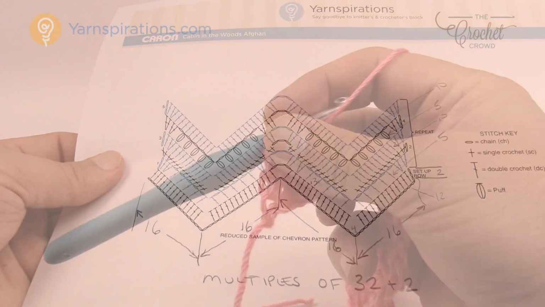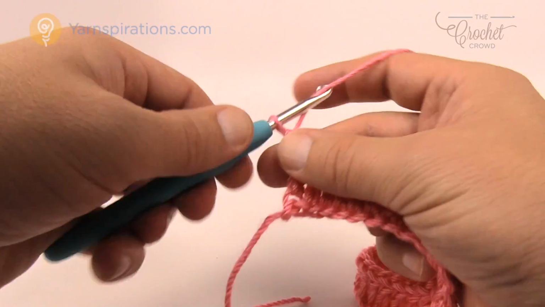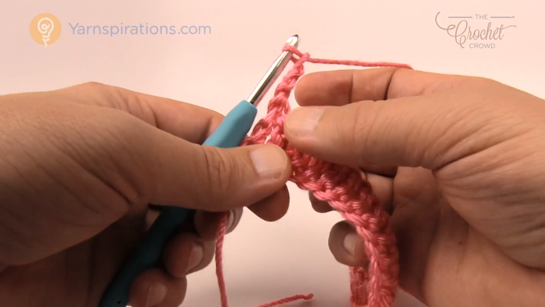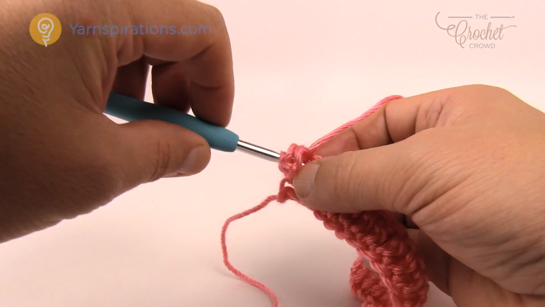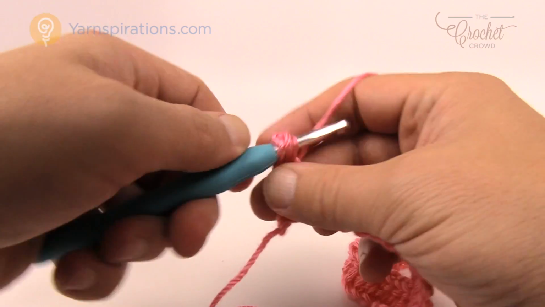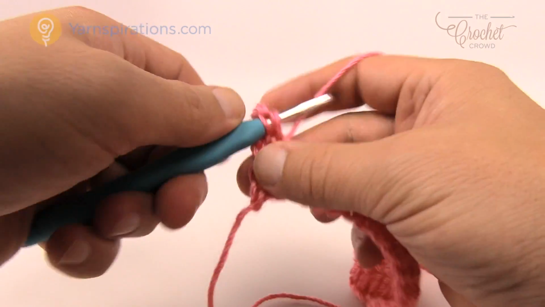So let's begin. So let's begin row number 1. We're gonna chain up 3, which counts as a double crochet, and in the exact same stitch right under it you're going to put in another double crochet so that there's 2 into that first one, and in the next stitch there's gonna be 2 double crochets into that one as well.